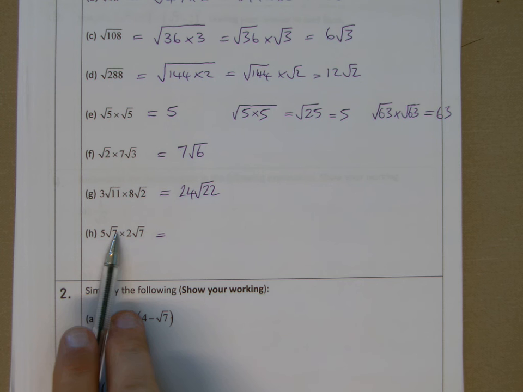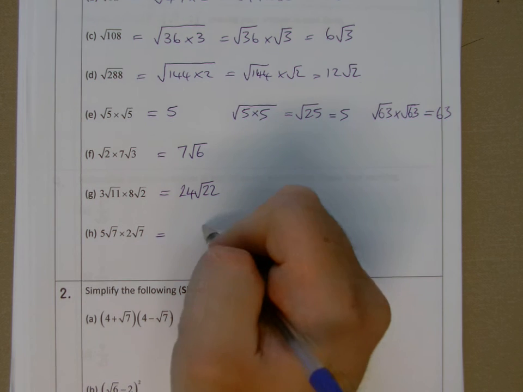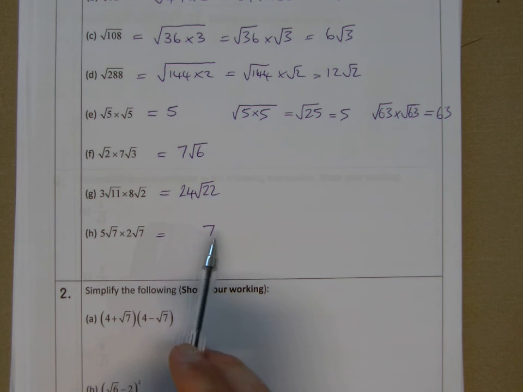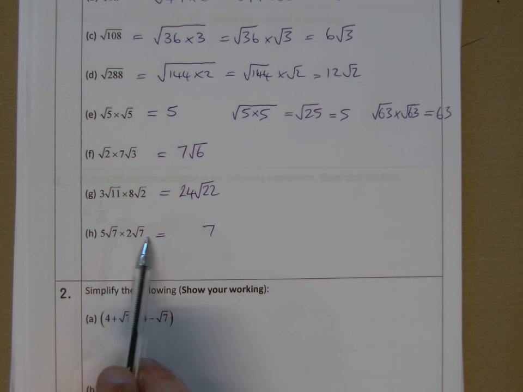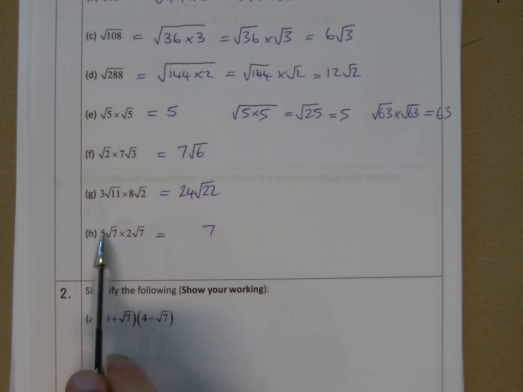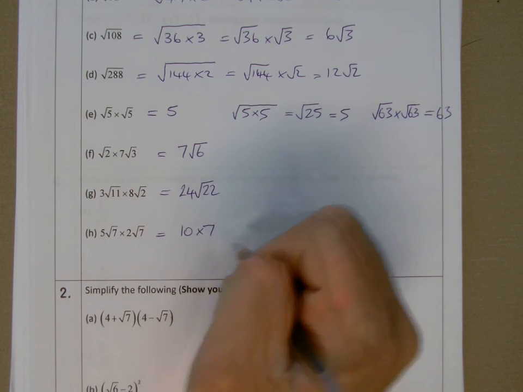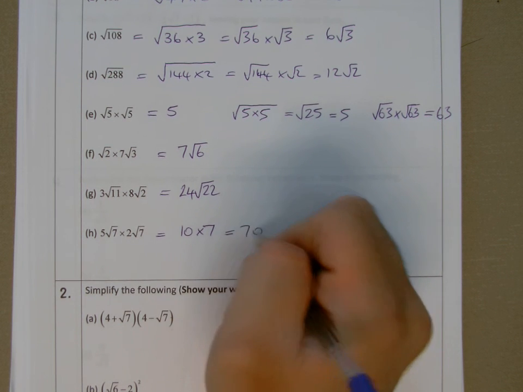Now, with this last one here, I want you to appreciate that you've got root 7 and root 7. So root 7 times root 7, of course, is just 7, isn't it? Yeah? Okay, because it's root 49, isn't it, which is 7. But you can just write that down straight away. In front, you've got 5 times 2, which is 10. And of course, we're timesing these, so you get your answer to be 70.